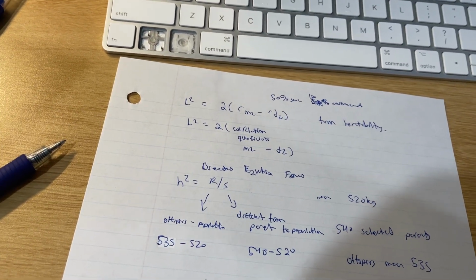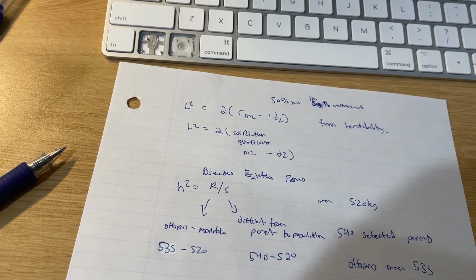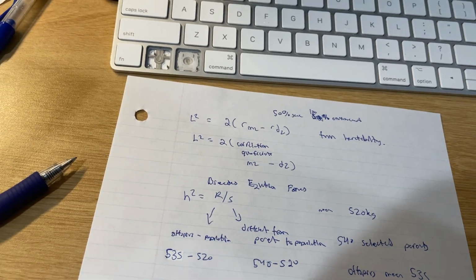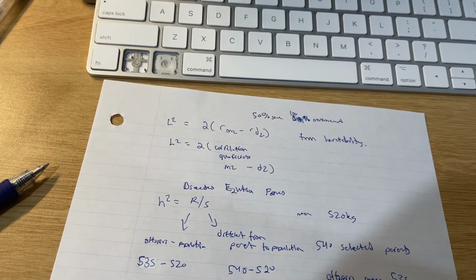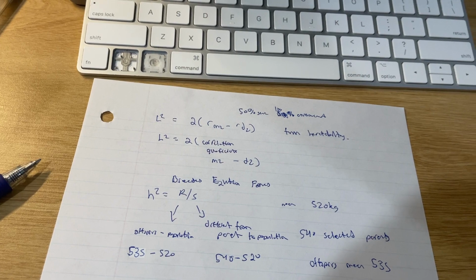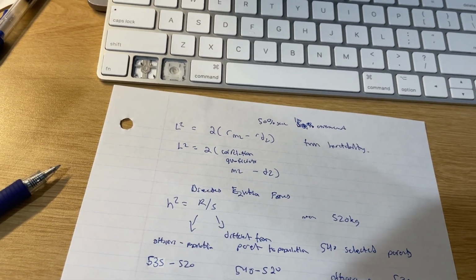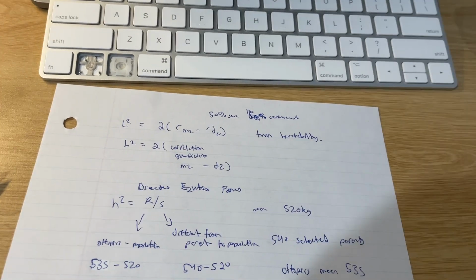So your dizygotic twins, they're going to have 100% the same environment, but really they're only going to have 50% of the same genes. Versus your monozygote twins are going to have 100% of the genes because they're coming from one single fertilized egg that's split, and then they're going to have 100% of the same environment.